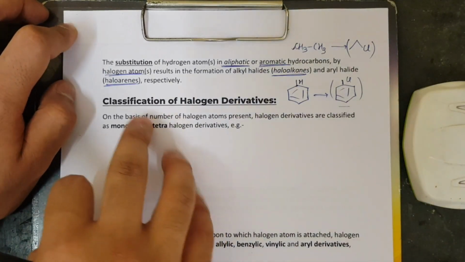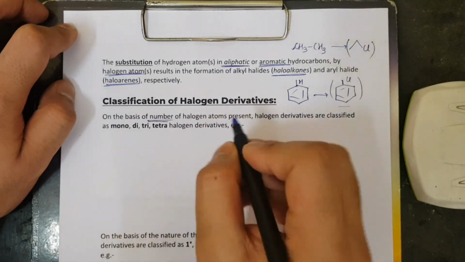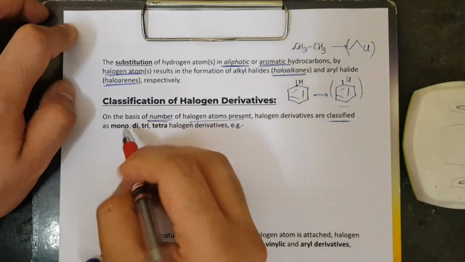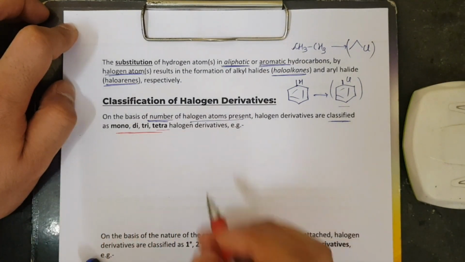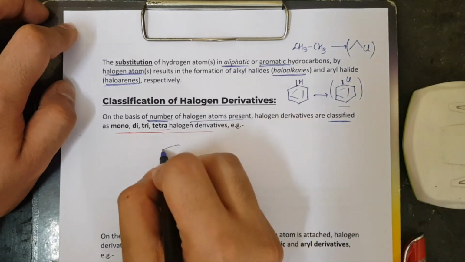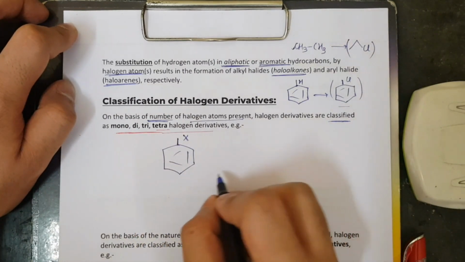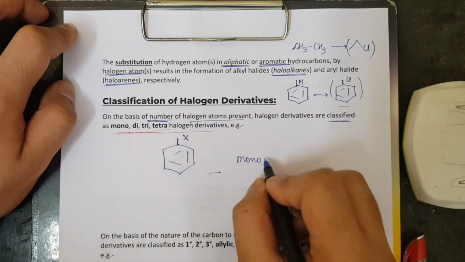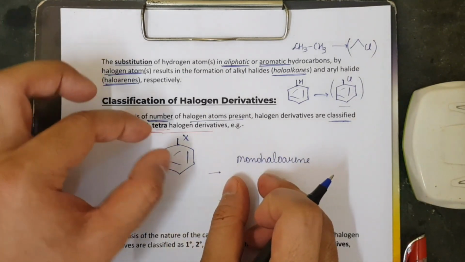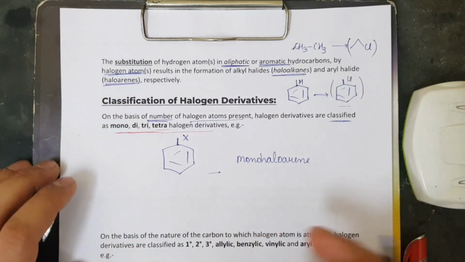The first part is the classification of the halogen derivatives. On the basis of the number of halogen atoms present, the halogen derivatives are classified as mono, di, tri, tetra, etc. halogen derivatives. Examples: let me take the example which I have written here. This type of compound which has only one halogen would be known as the monohaloarene. General naming would be done as mono because one is present, halo because halogen, arene because of the aromaticity.